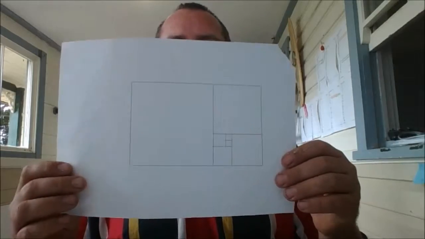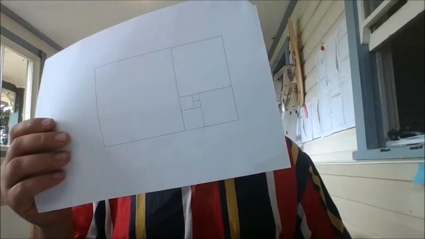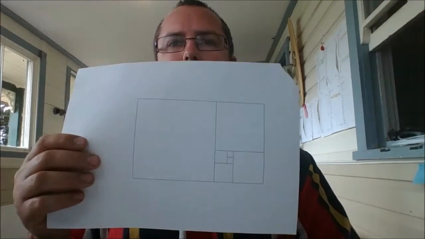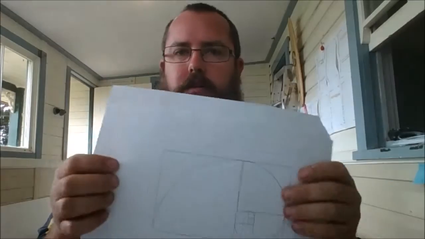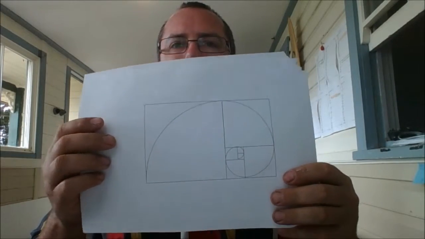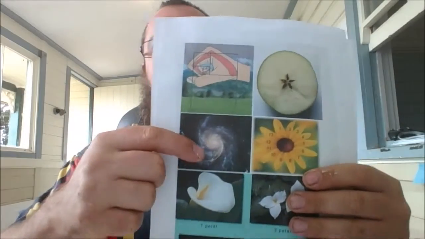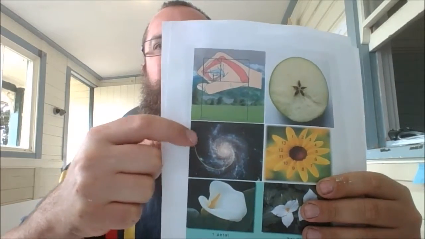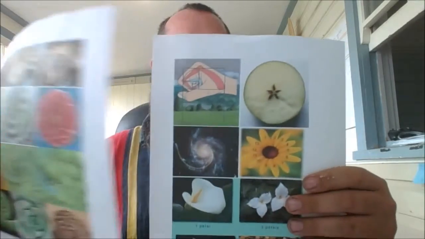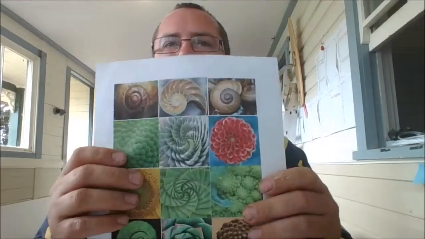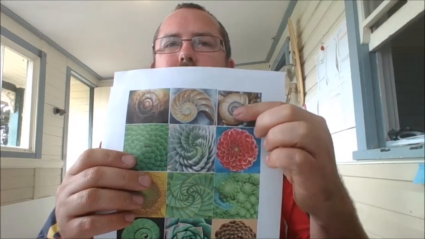So then once they've put their squares together, we can hopefully get something looking like this. And then we can show them this spiral here. And this spiral here is the same as a lot of things in nature. For example, this galaxy works on that spiral. Your fist works on that spiral. A snail shell works in that spiral.